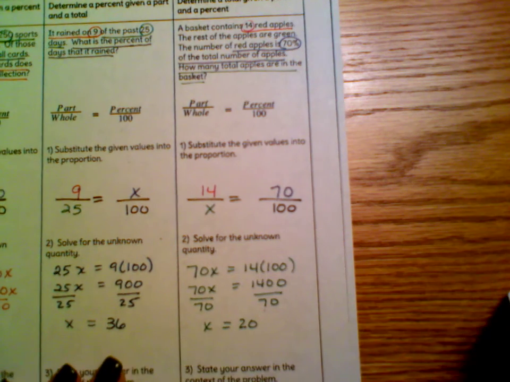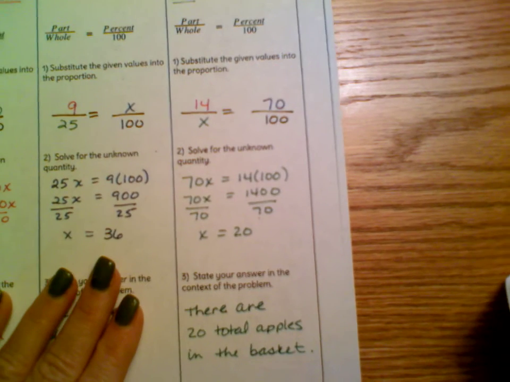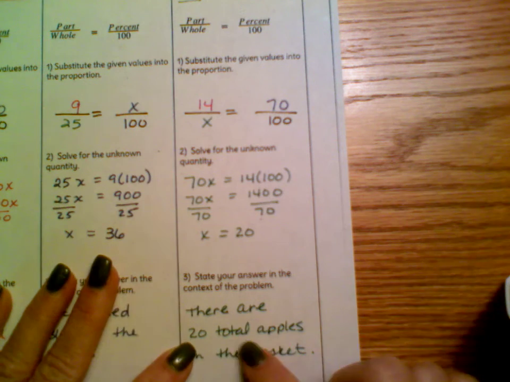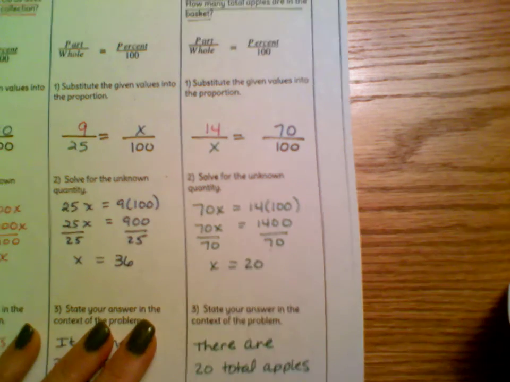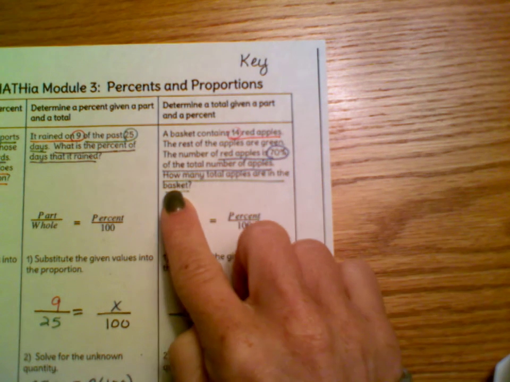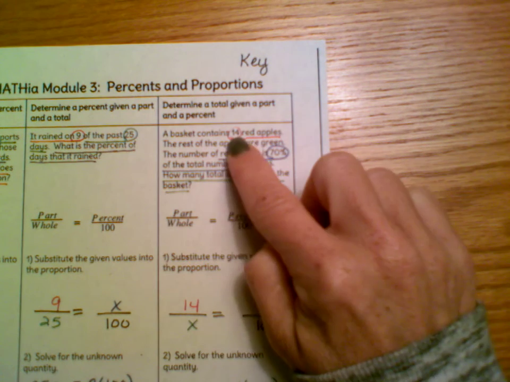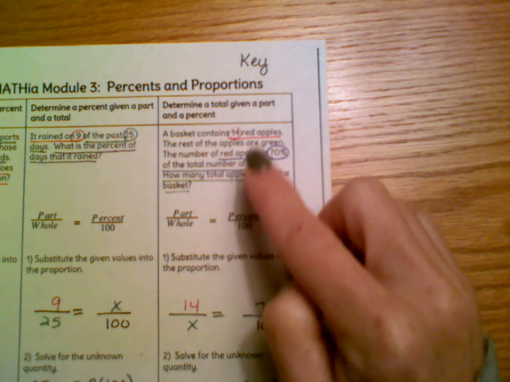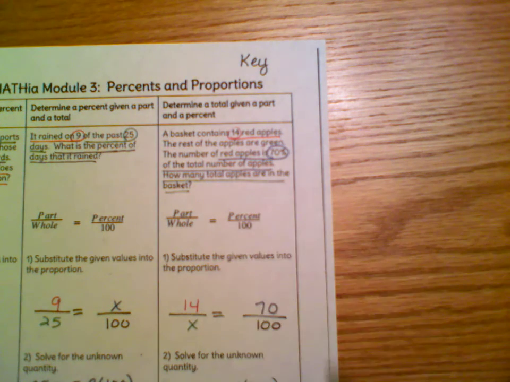Now I need to make sure that I state my answer in context of the problem. It means there are 20 total apples in the basket. Go back to my question. How many total apples are there in the basket? There's 20. 14 of them are red. The rest of them then are green, but the total is 20.